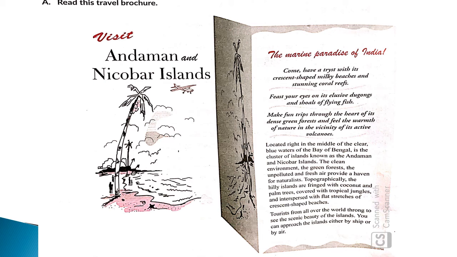So here is a picture of the Andaman and Nicobar Islands, and here is a small descriptive piece. The marine paradise of India. Come have a tryst with its crescent-shaped milky beaches and stunning coral reefs. Feast your eyes on its elusive dugongs and shoals of flying fish. Make fun trips through the heart of its dense green forest and feel the warmth of nature in the vicinity of its active volcanoes. This is the description. So many adjectives have been used here.